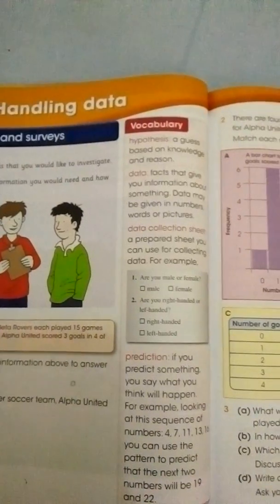So data collection sheets are papers or questionnaires that you can use while you're trying to collect your data, or questions you want to ask people, questions that will lead you to get the right answers from the people. We call them data collection sheets, and that is an example of what you see here.